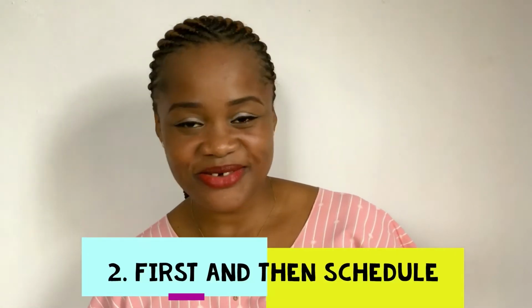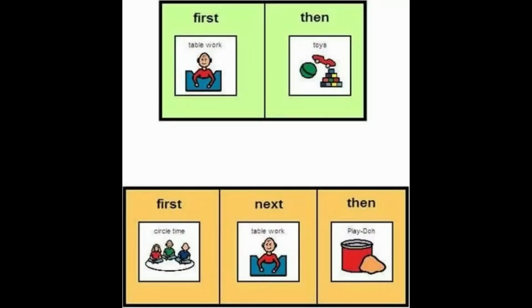Next, I will be talking about the first and then schedule. I will also put the picture up somewhere. First and then schedule is used to teach what comes first before the next. When the child is struggling with reinforcement, maybe the child wants to have his or her reinforcement, you can use it to show the child, this is what you are doing, and after you are done with this, you are going to get your reinforcer. So that is first and then schedule.